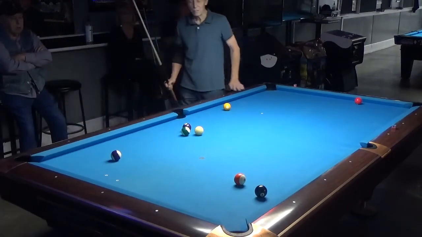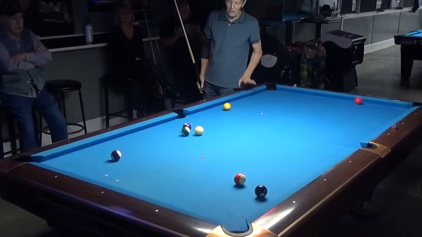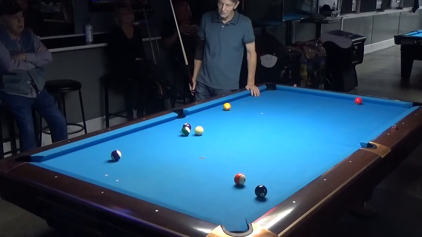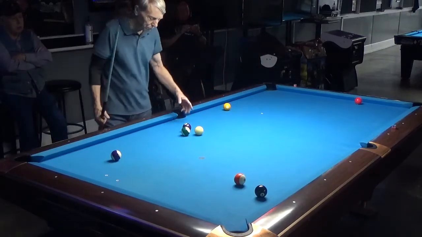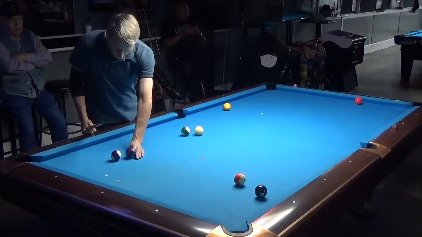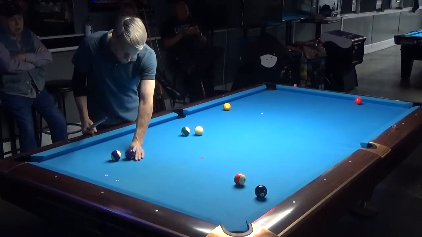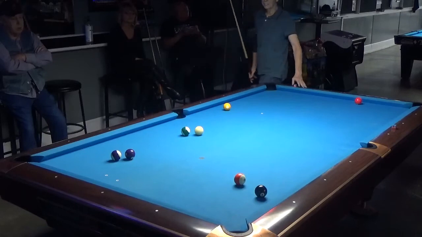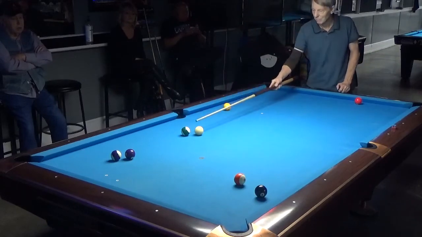Now, one thing I wanted to point out though is on your very first shot, and this is so you understand the rules, let's say that this was the case. Say my 4 was here. Now, which would you take, solids or stripes?